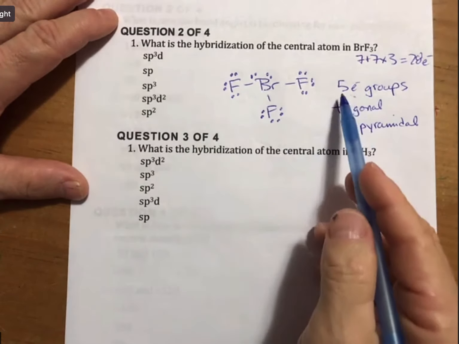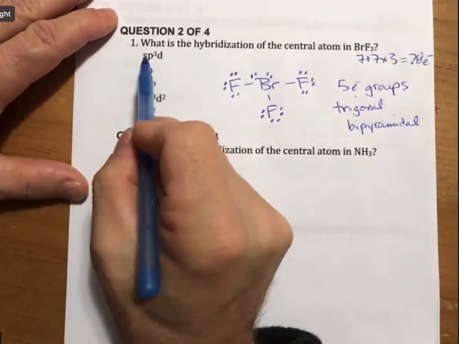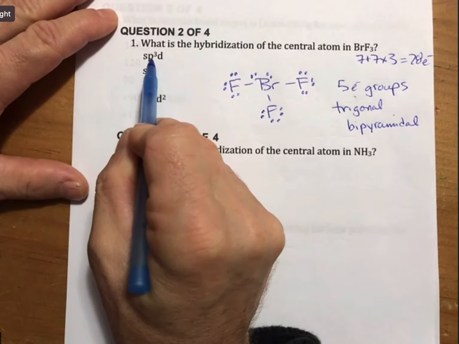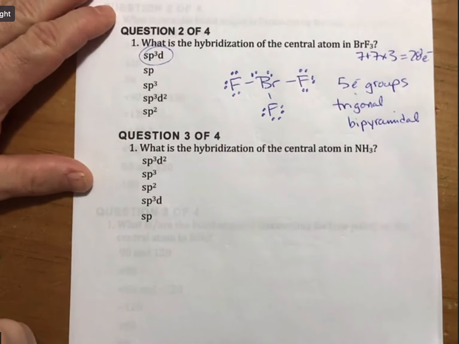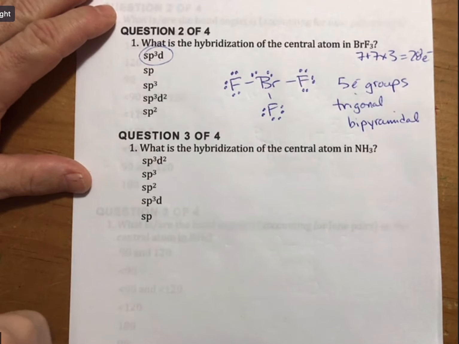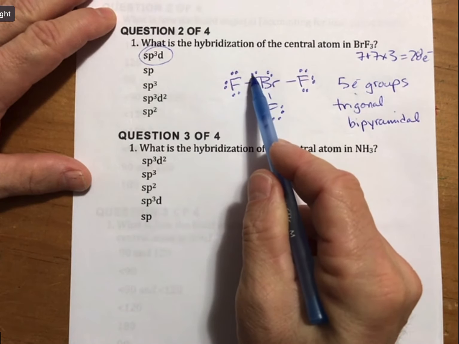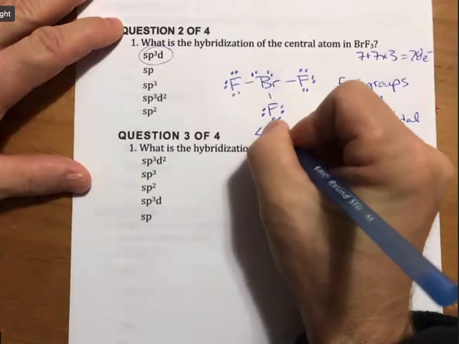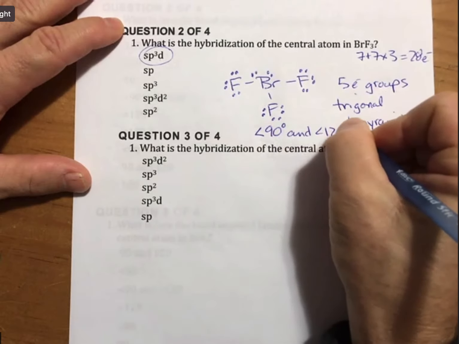And for 5 electron groups, there are 5 hybridized orbitals: 1, 2, 3, 4, 5. It is sp3d hybridization. And our bond angles, since there is at least 1 pair of electrons, would be less than 90 and less than 120 degrees.